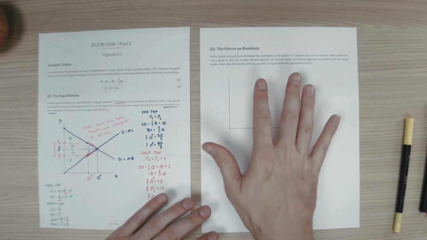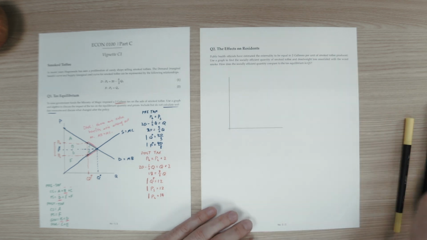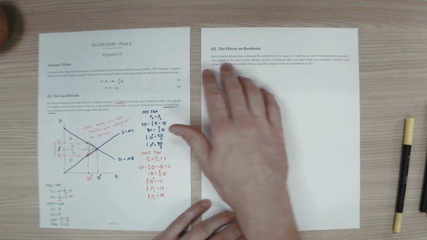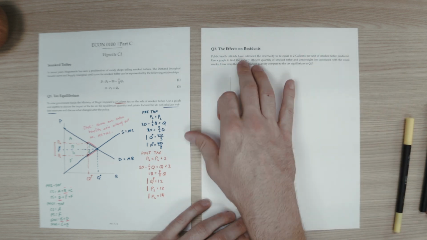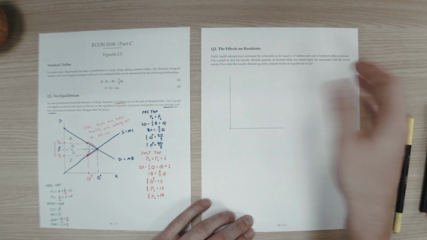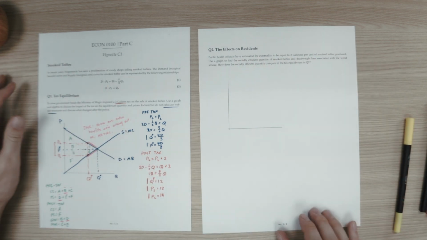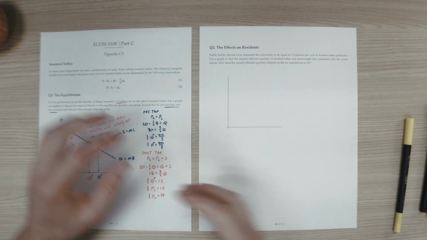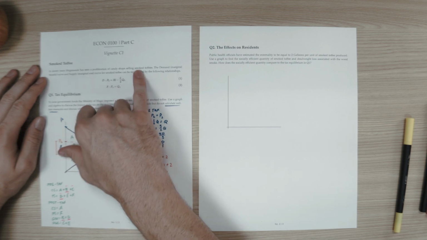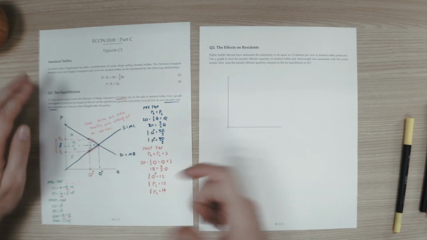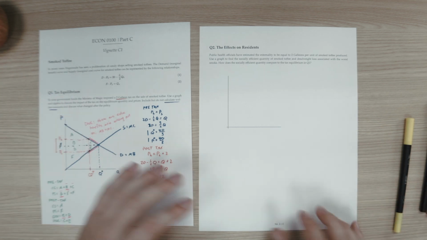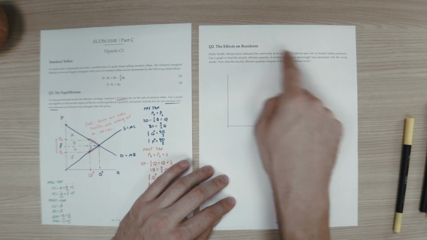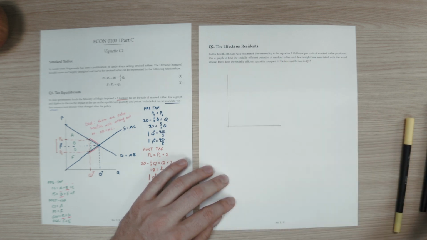So the second part of the question, or the second question, is about the effects on residents. So we have some public health insight telling us that wood smoke in Hogsmeade is a health concern. So we have all this delicious candy that requires burning wood smoke, but it's causing lung issues. So we're asking about the impacts on our market.